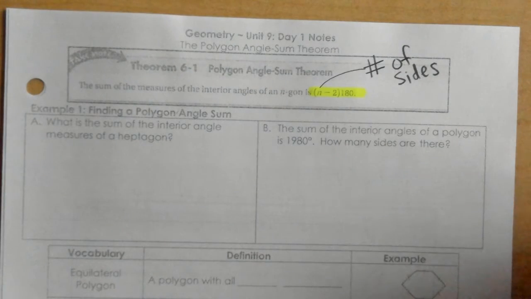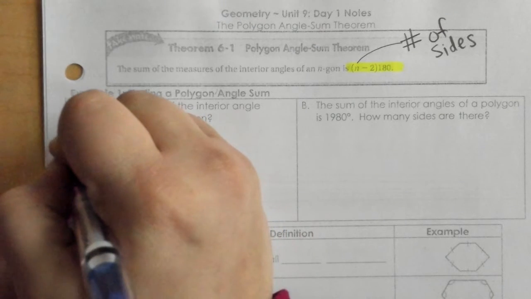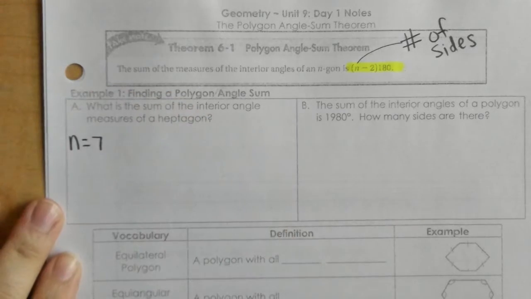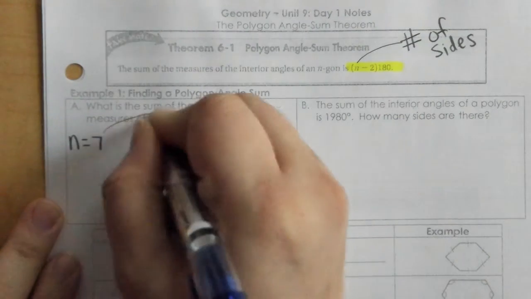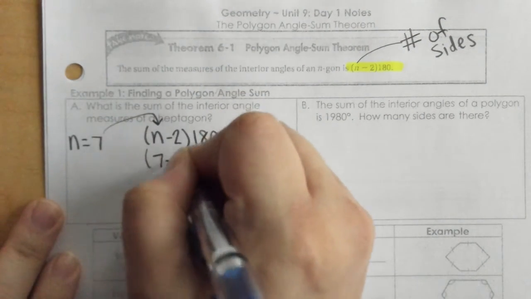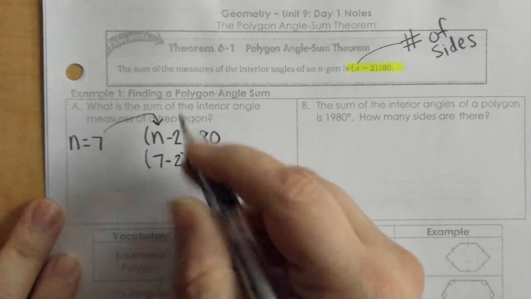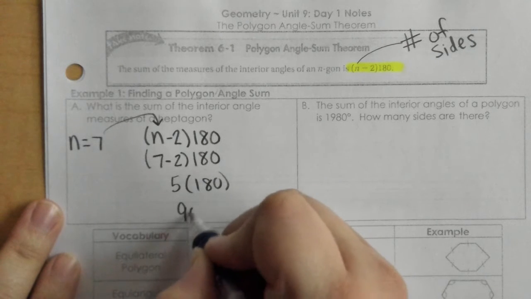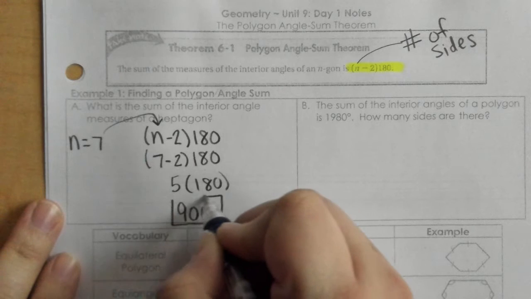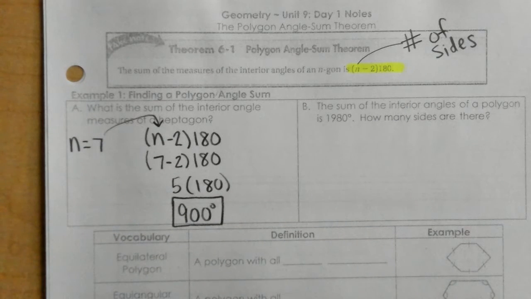Okay. So here it says, what is the sum of the interior angle measures of a heptagon? Well, first of all, you have to know that a heptagon is a 7-sided figure. So that means that n is 7. Then we would take that formula and just plug 7 into n. So 7 minus 2 is 5, and 5 times 180 is 900 degrees. So in a heptagon, the angles would add up to be 900 degrees.